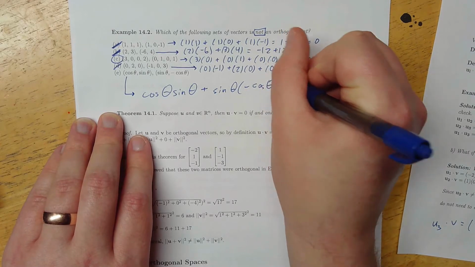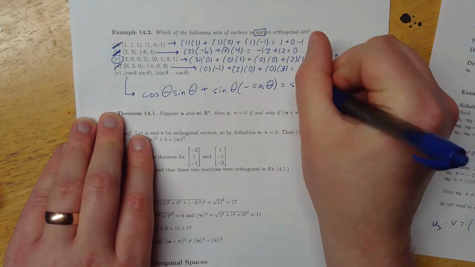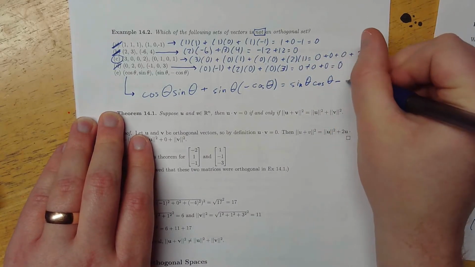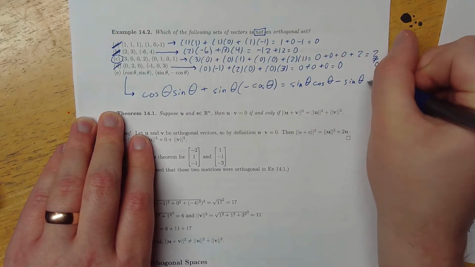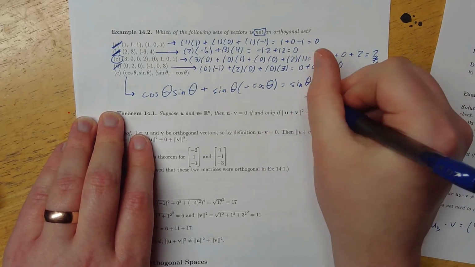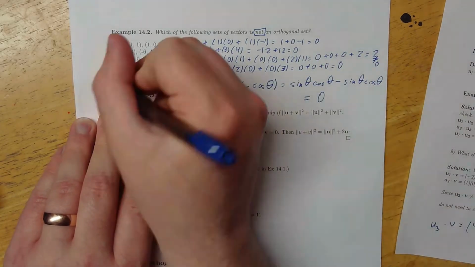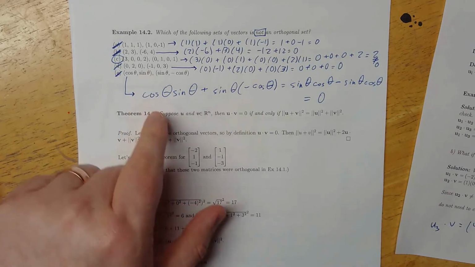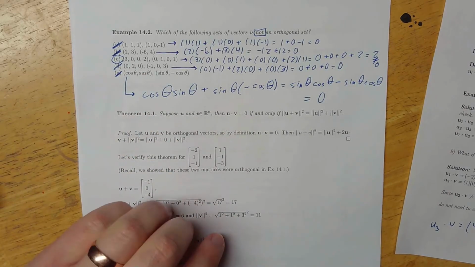So because these are being multiplied, we can go ahead and reorder them. So that's sine of theta times the cosine of theta minus the sine of theta times the cosine of theta. Well, those are the same thing, just opposite signs. So that's going to be equal to 0 as well. So that's great. That is really nifty. So we've got a bunch of sets here that are orthogonal, but we do have the one that isn't.